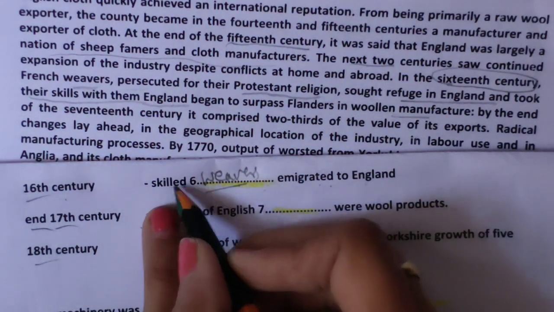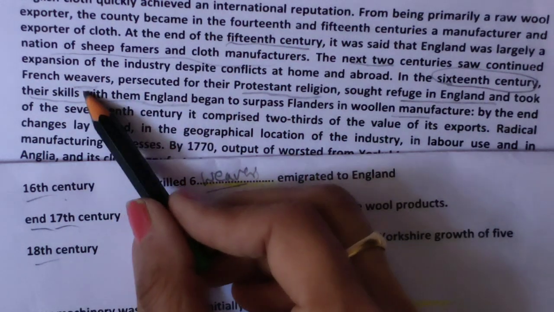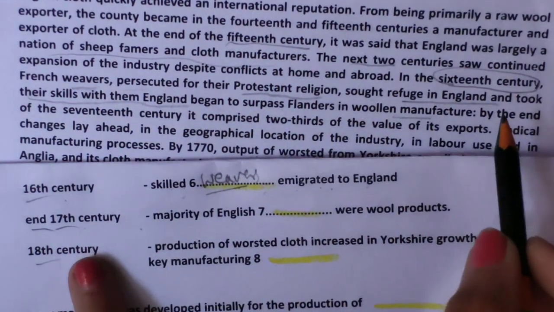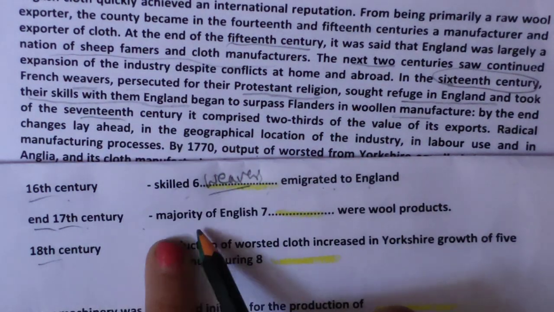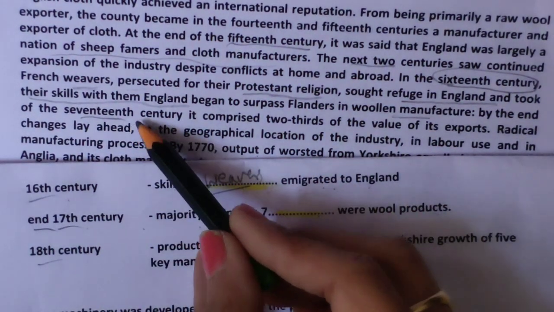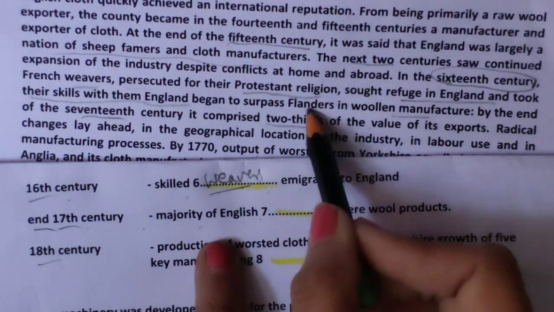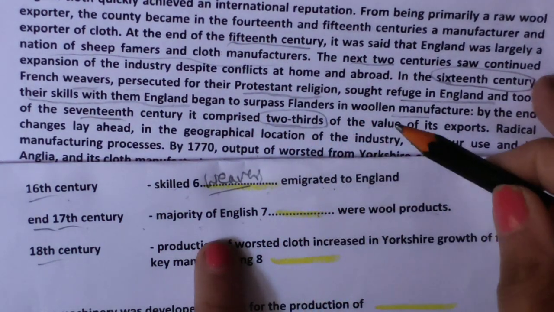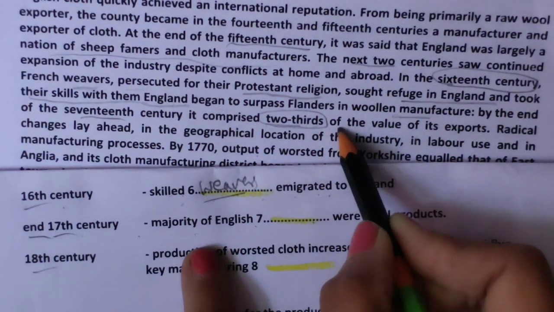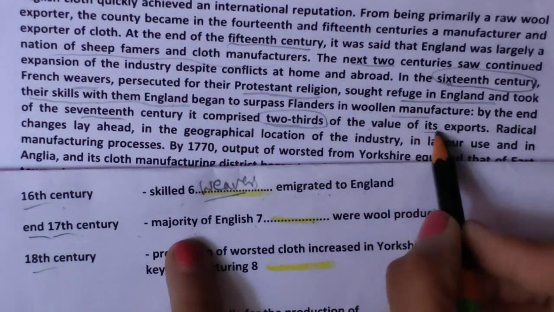Otherwise you can imagine skilled workers, but here we are not looking for workers. So whatever is given in the text, we will write that. Okay, 17th century is here. Majority of English dash were wool products. In the 17th century it comprised 2/3 of the value. So if you know the meaning of 2/3 from pie charts, that would definitely be helpful for finding the answer. Of its export means majority, almost, of the value of its export.